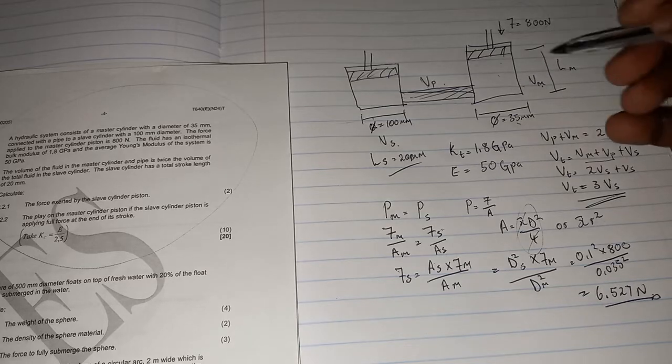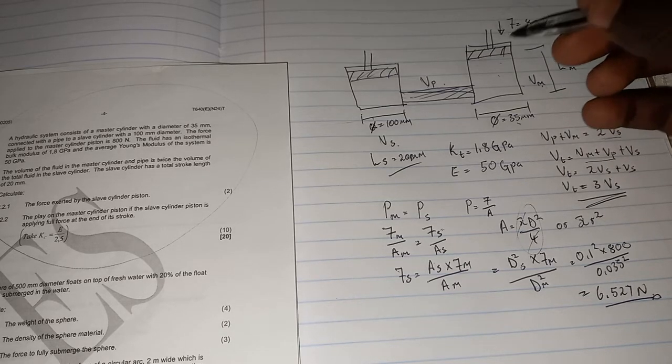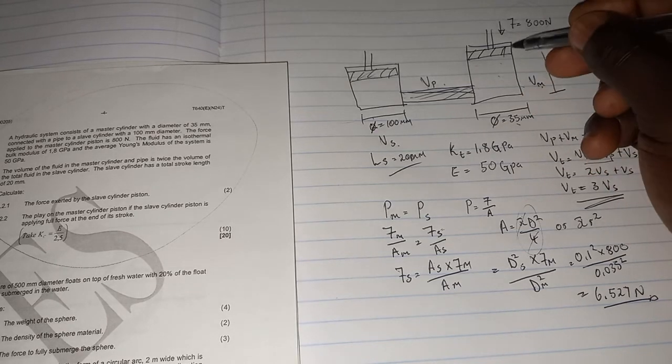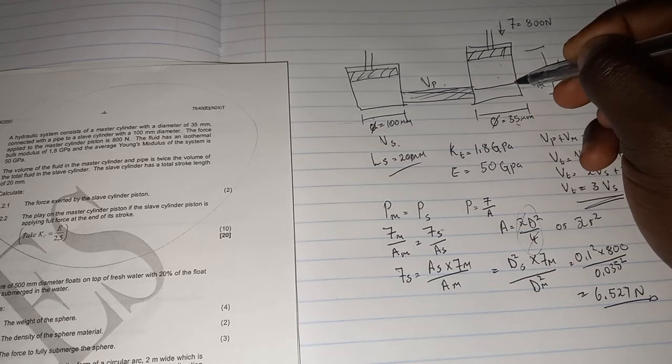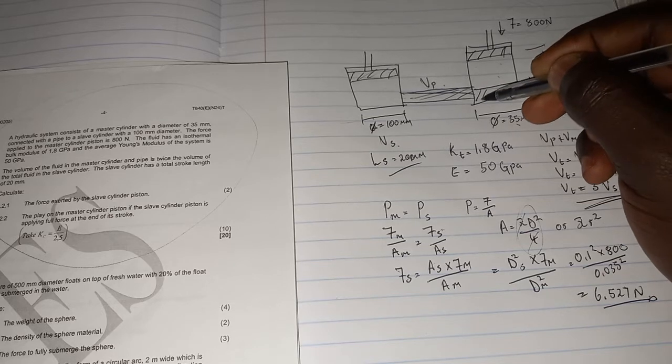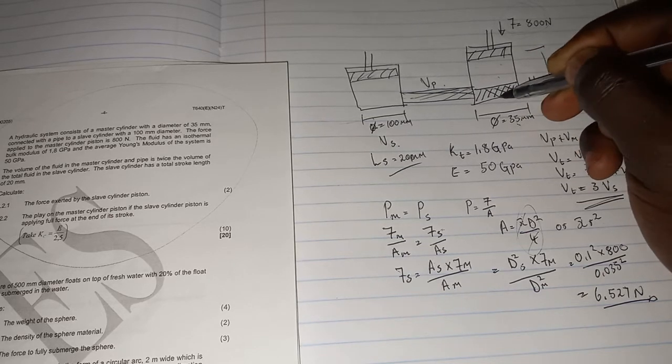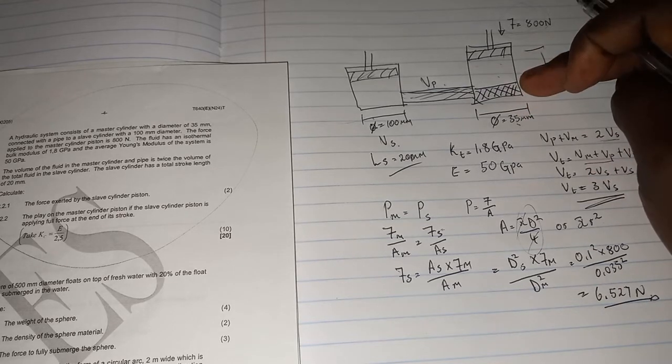When you apply here, there is the plane. The plane is about if you reach your length, there will be a space that is left here on the cylinder.